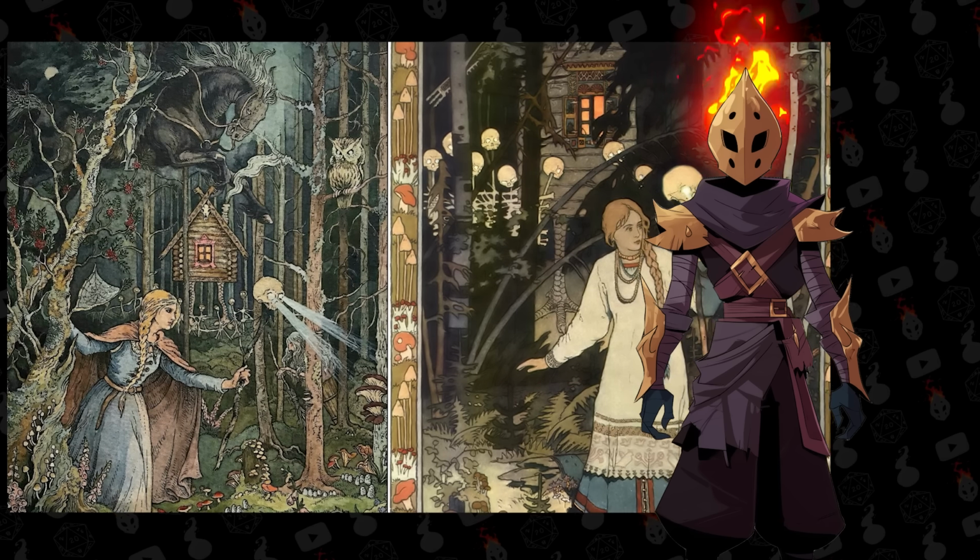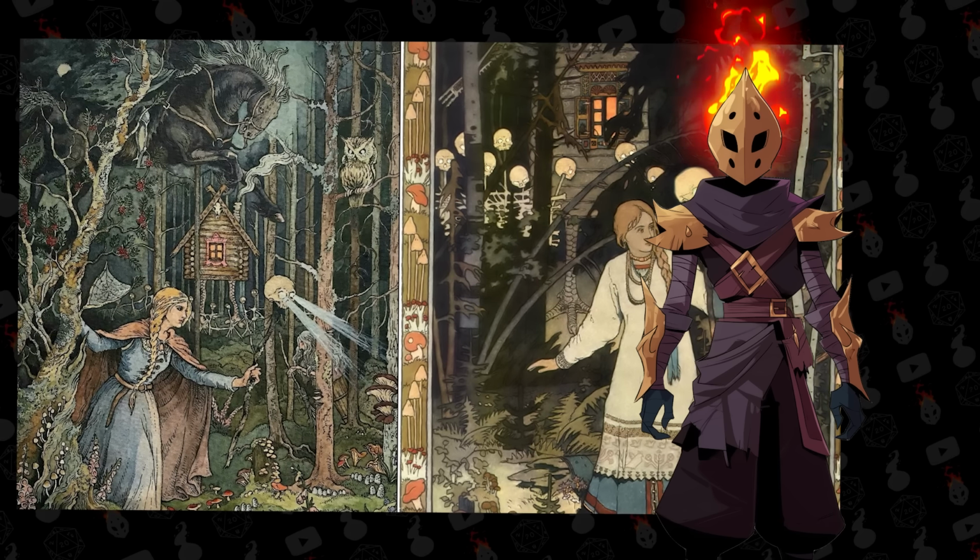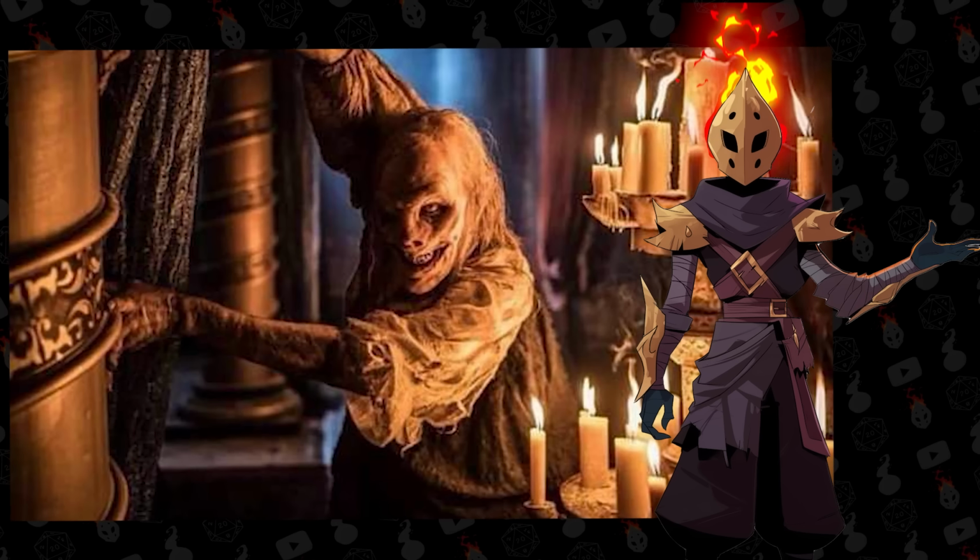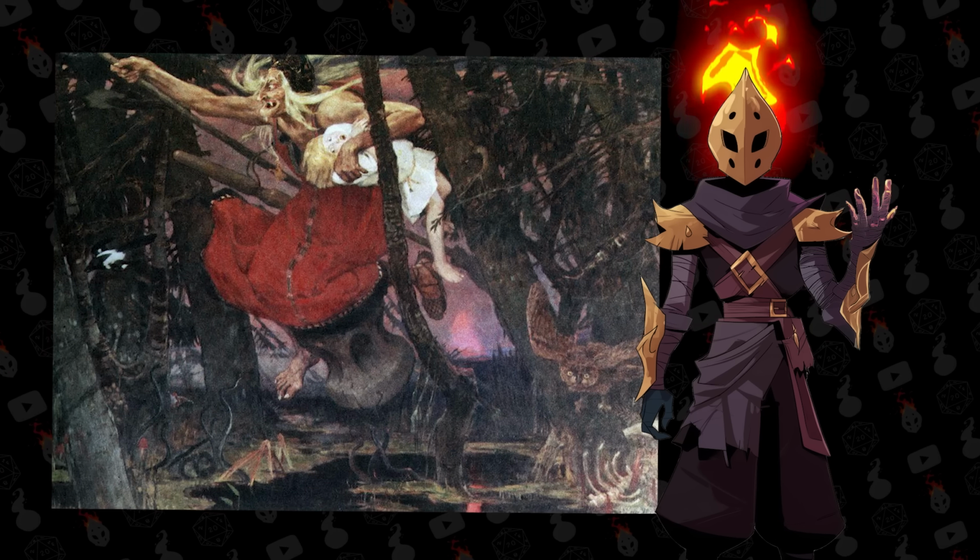Every conflict doesn't end with them trying to do something bad towards you. She might help the party, or she might help them straight into a trap. Either way, she's not going to lose sleep over it.